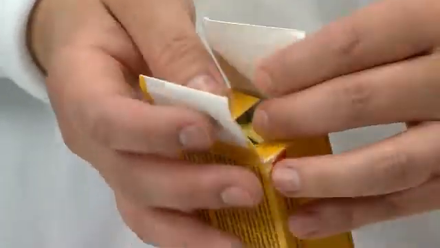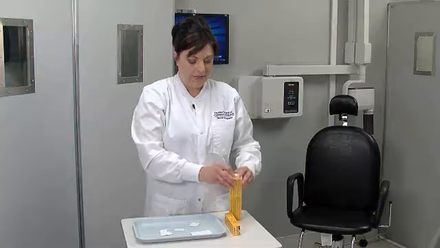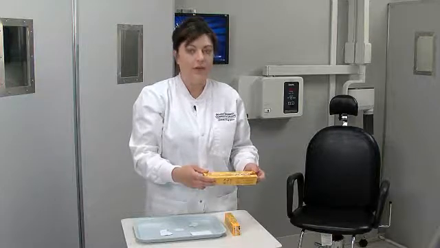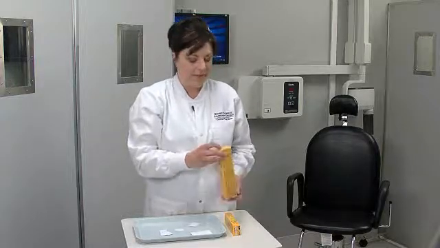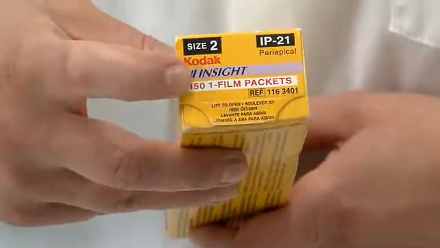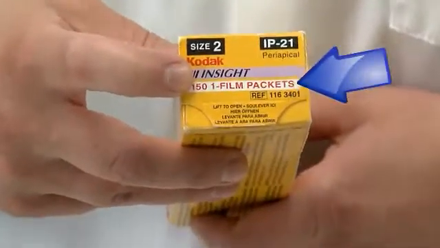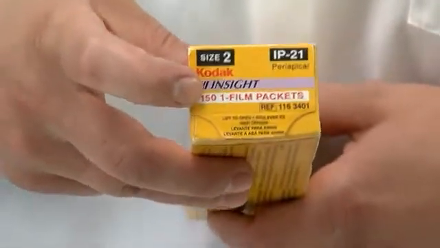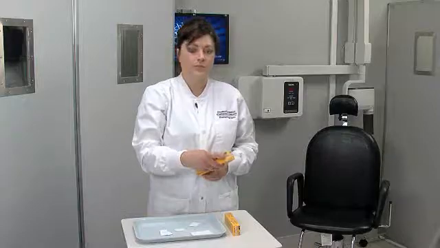The last characteristic regarding the film packaging is you'll want to take note of whether or not the film is a 1 film packet or a 2 film packet, and that will be listed here on the box. This is important because this tells you how many films are actually in the packet, so that when you go to process, you can know how many films you're going to be looking for.